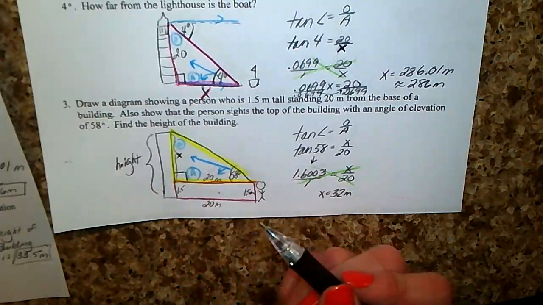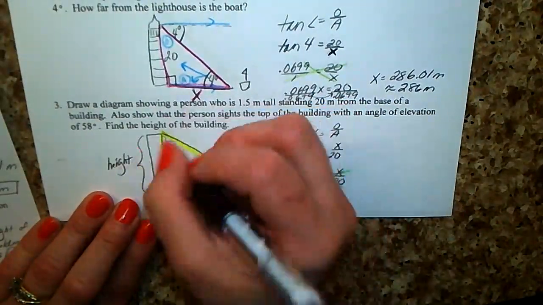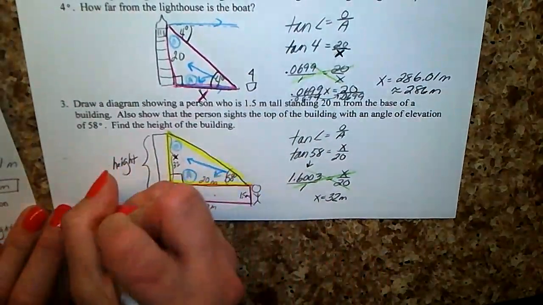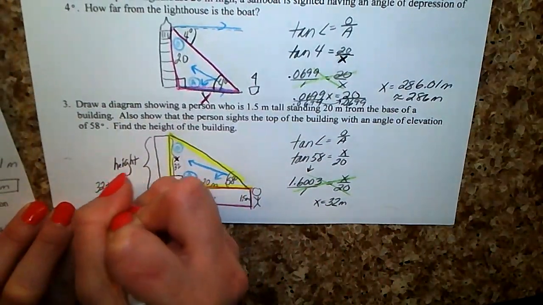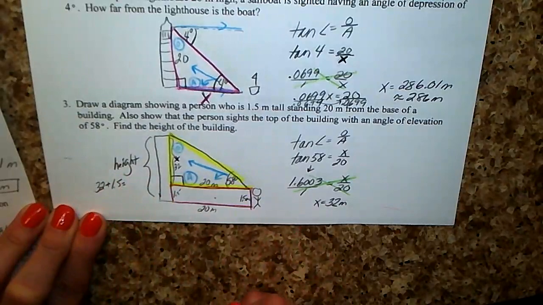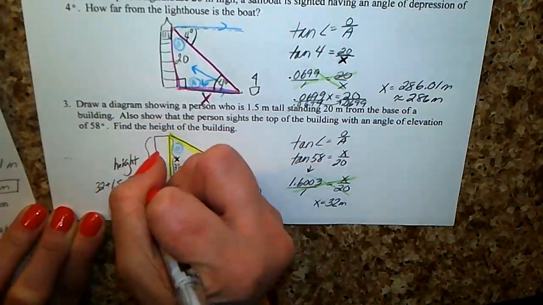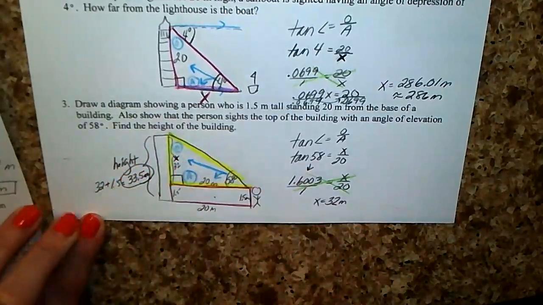But that's only our x value. That's just this part from here to here. That part is the 32, right? We have to add the 32 plus the 1.5 to get that entire height. And we find out that the entire height of that building is 33.5 meters.